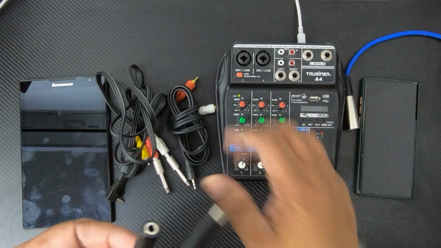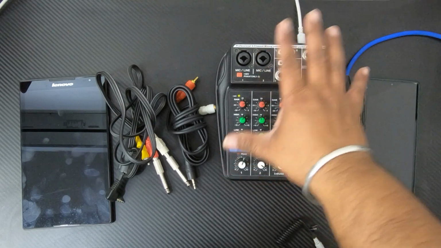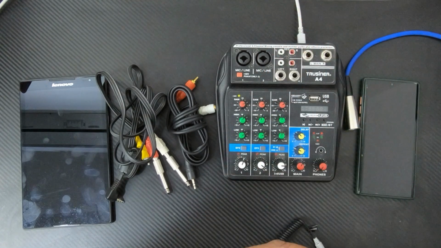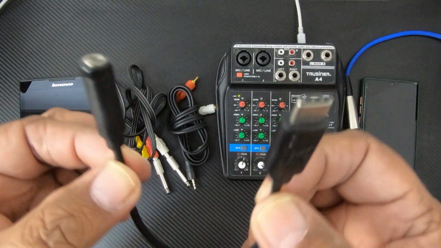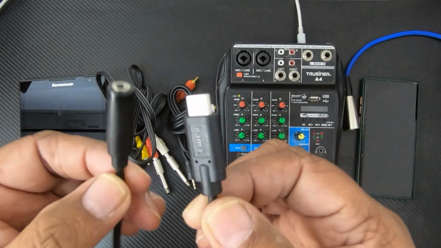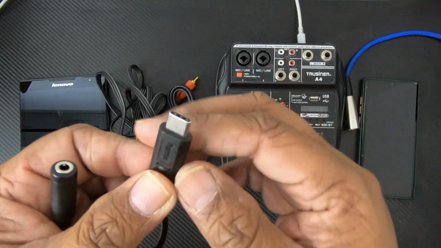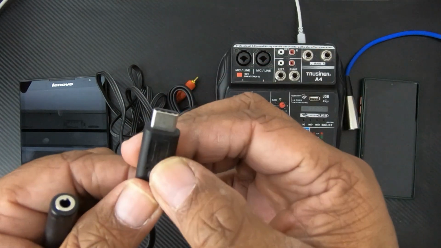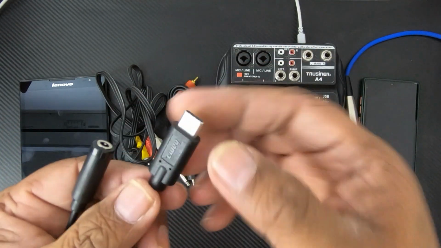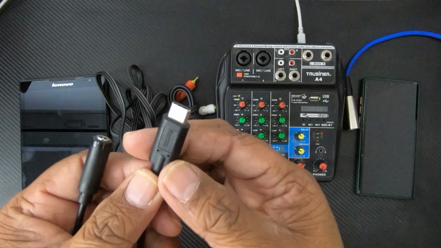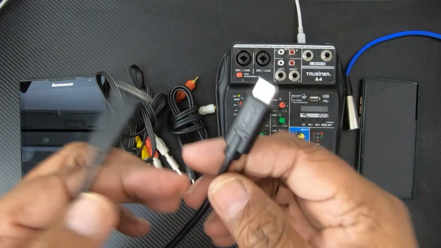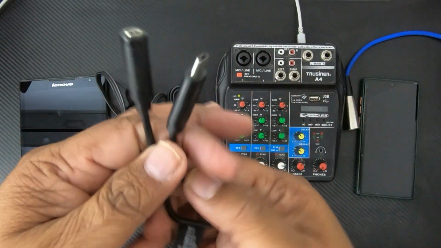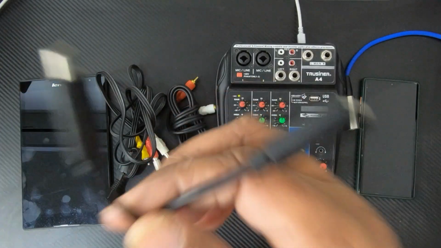And in case you want to connect your line mixer to your laptop, then also you need something like this. This is called a sound card. This is C type, and if your laptop does not support the C type USB, then you can get a sound card which comes with that normal USB interface. But this is the most important tool you need for the setup.